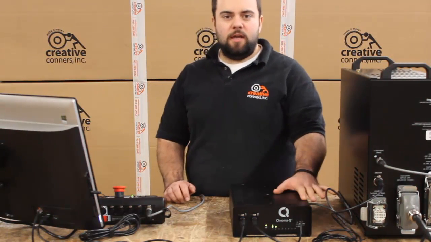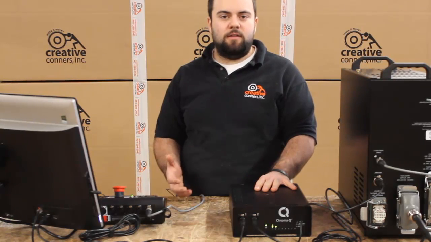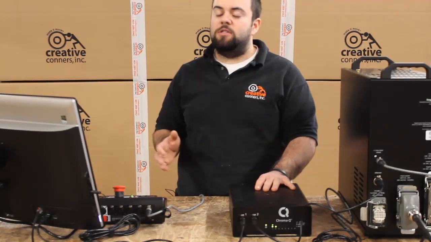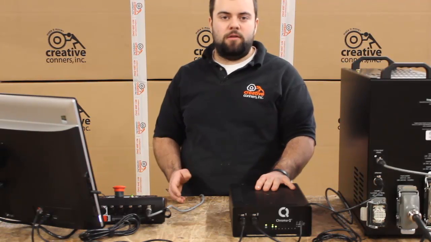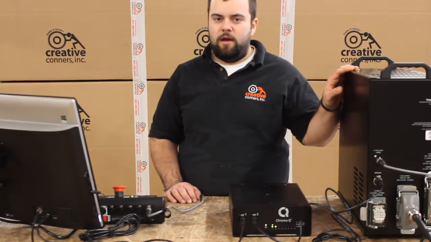Now once everything is connected and plugged in, which we've already done here, you should be able to try to connect using Spikemark. And it won't work. It won't work because the network settings on the computer are not correct. They need to be configured to connect to the stagehand. And we'll show you how to do that now.